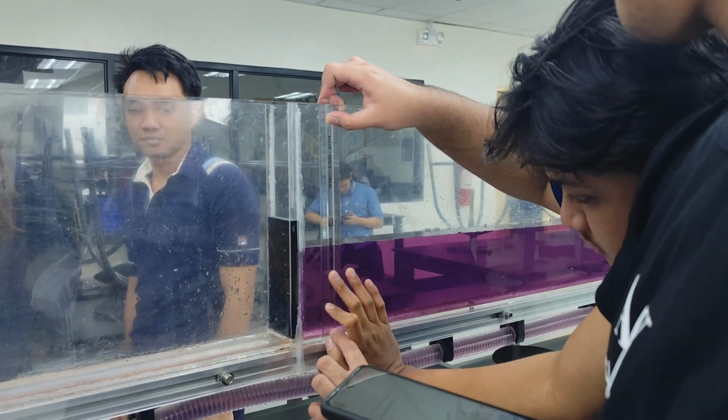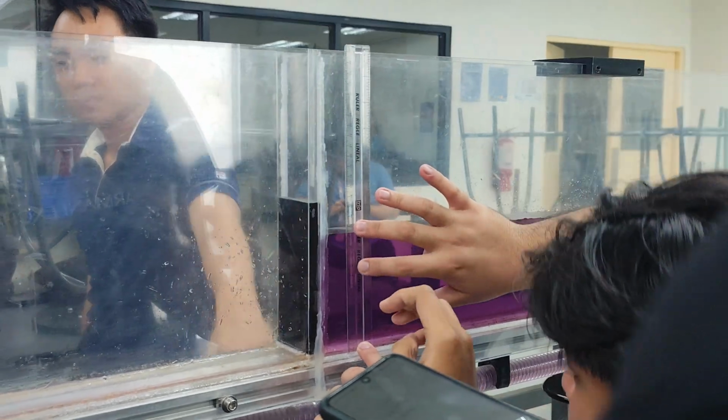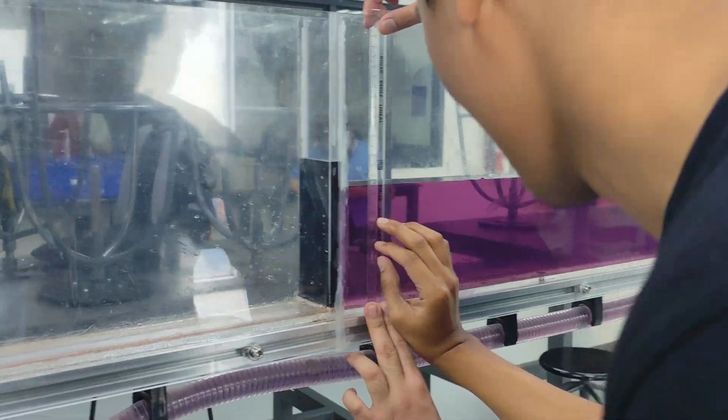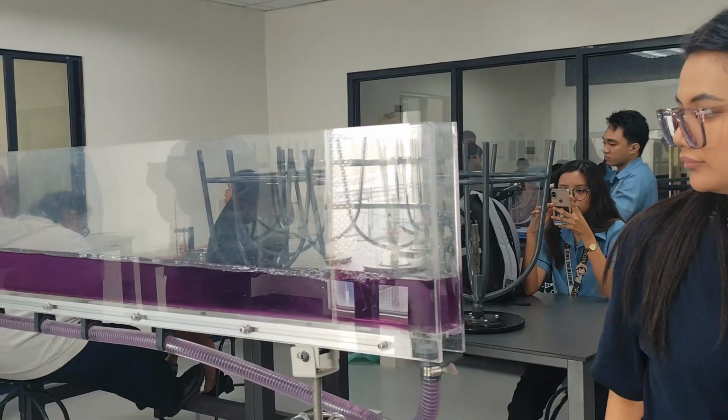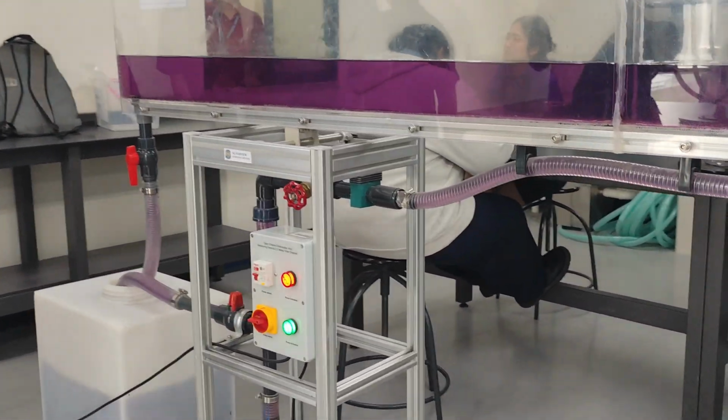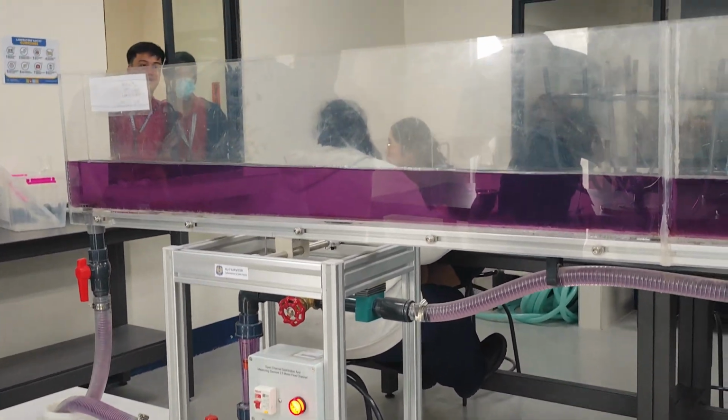So before performing the main experiment with the Crump weir, we first conducted observations using a rectangular weir. This allowed us to compare how different weir shapes influence water flow and discharge. The rectangular weir has a straight horizontal crest, while the Crump weir features sloped sides and a flat crest, forming a triangular shape. So using the flume setup, naobserbahan namin how water behaved as it flowed over the rectangular weir.